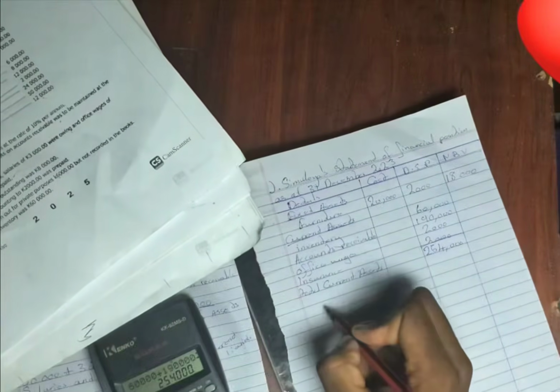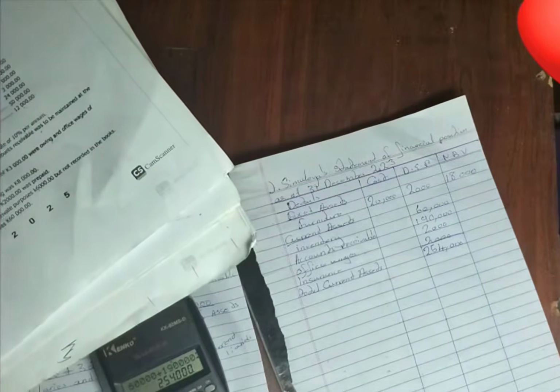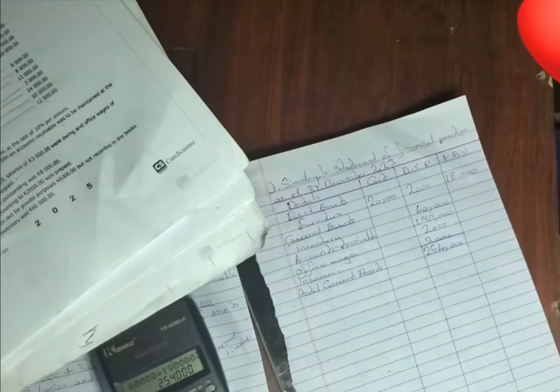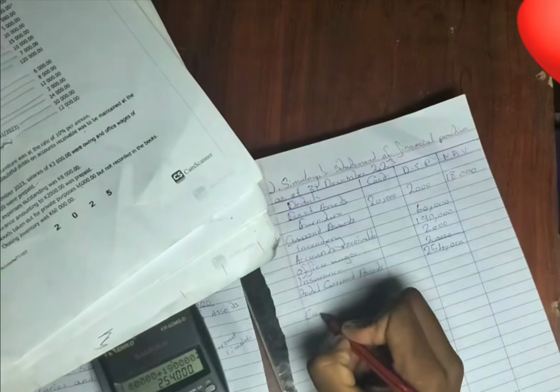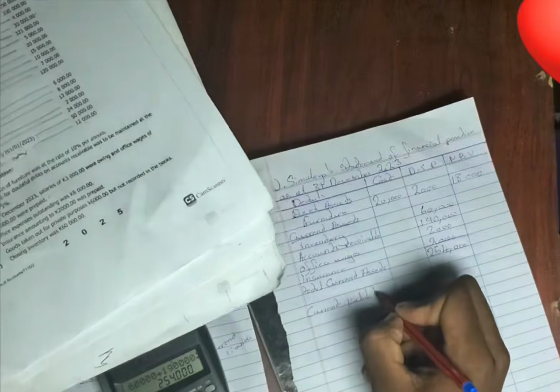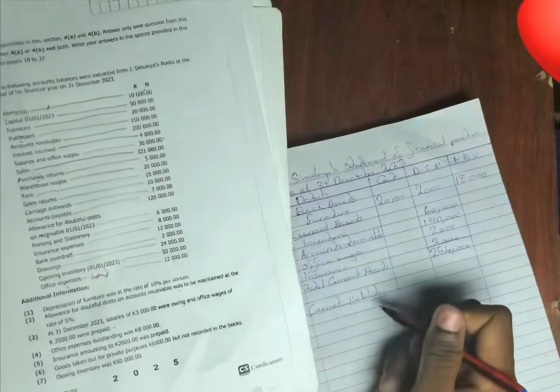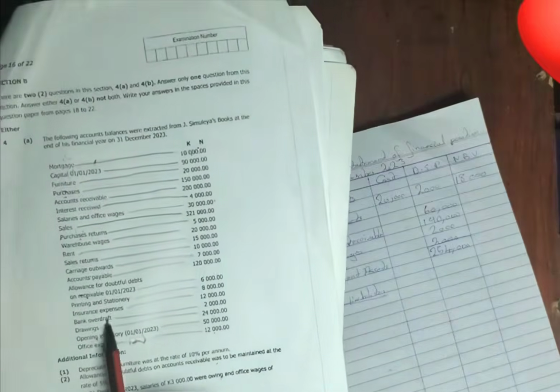And then we'll go on now to our current liabilities. For our current liabilities, we'll of course start with the accounts payable.